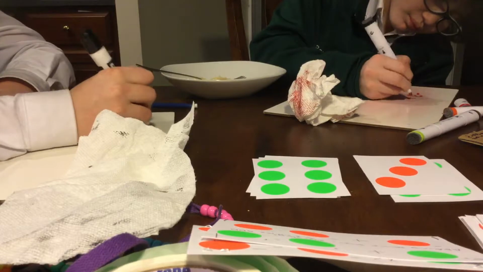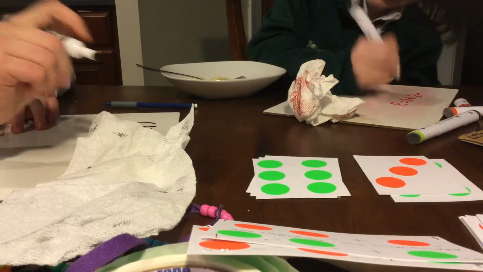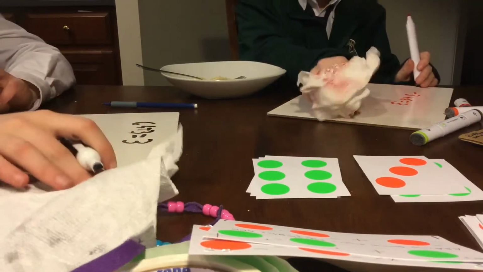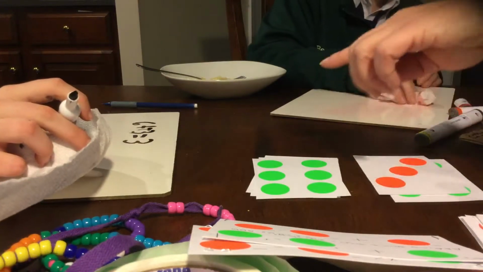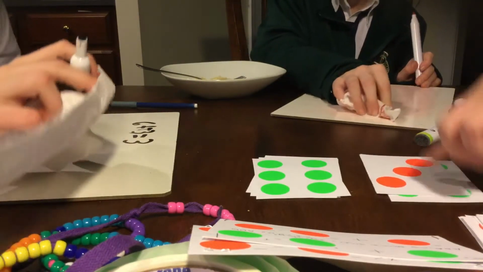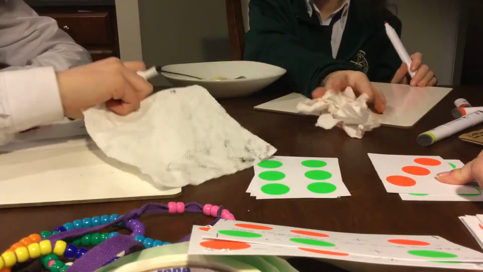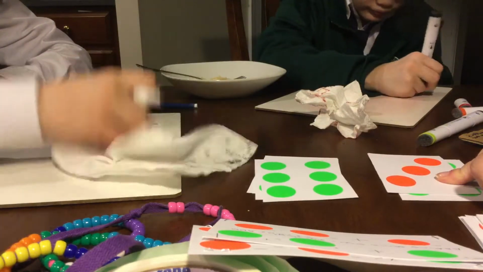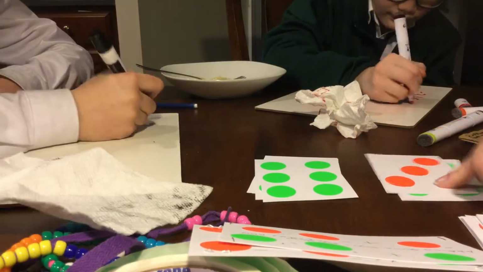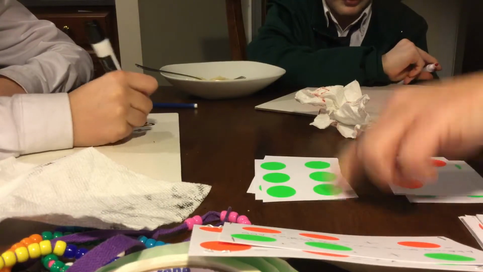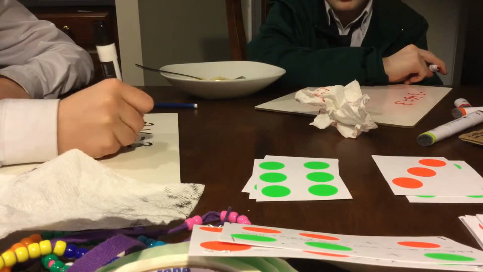And those signs are really important, aren't they? Look, 3 and negative 3. Erase the whole thing. Negative 3 plus 6. There you go.